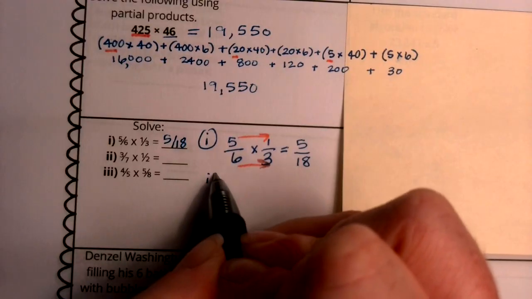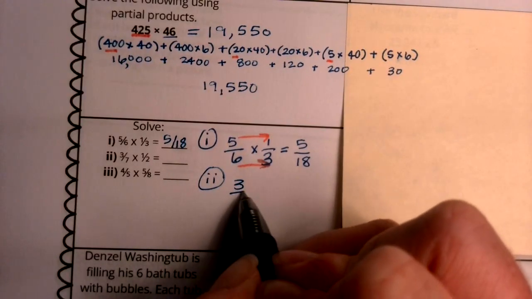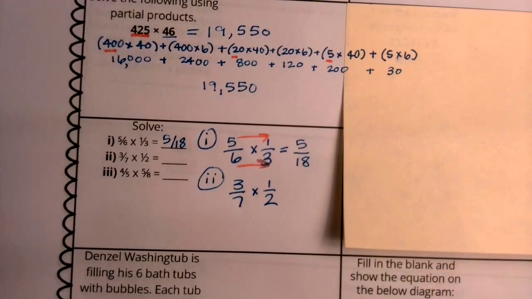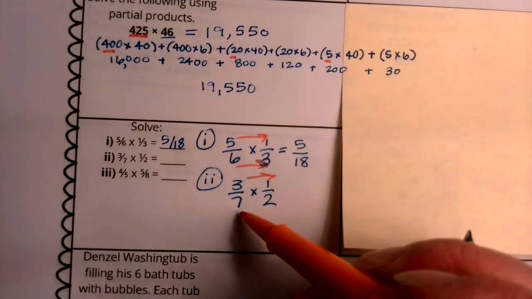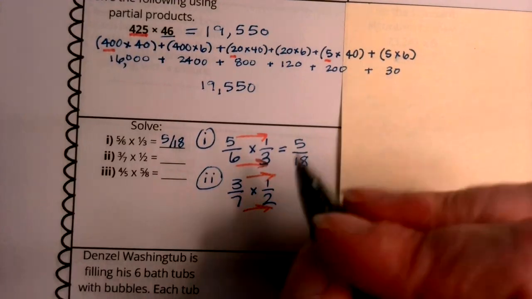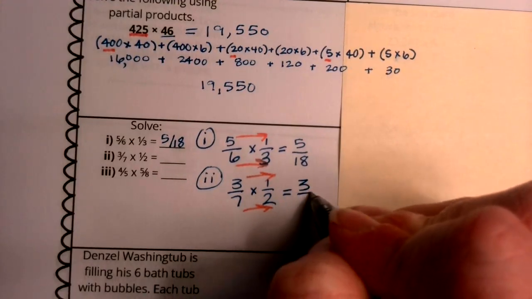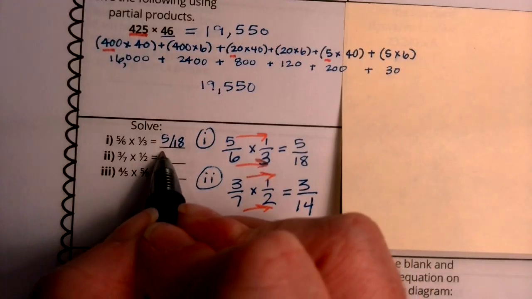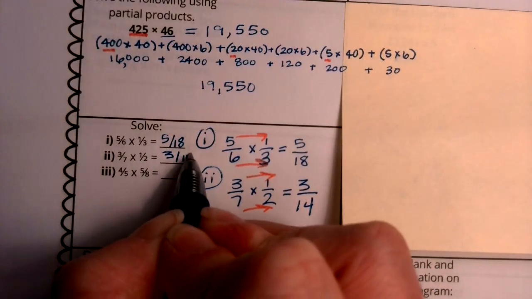Let's go on to part 2. In part 2, we have 3/7 times 1/2. So we're only going to take a half of 3/7. I can multiply my numerators. I can multiply my denominators. 3 times 1 is 3, and 7 times 2 is 14. So our answer to part 2 is 3/14.